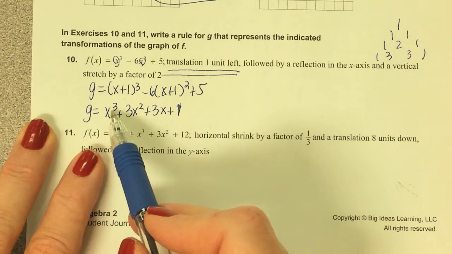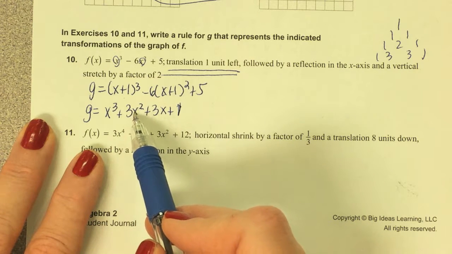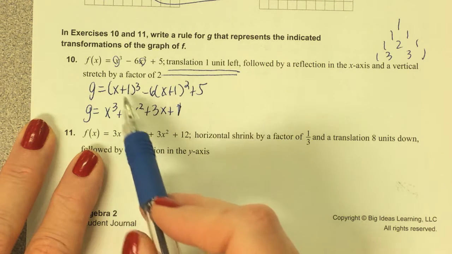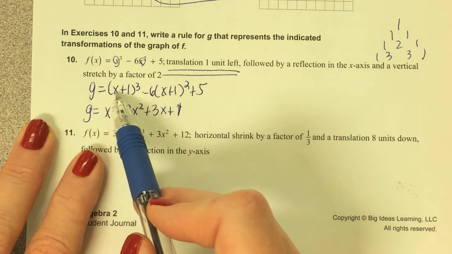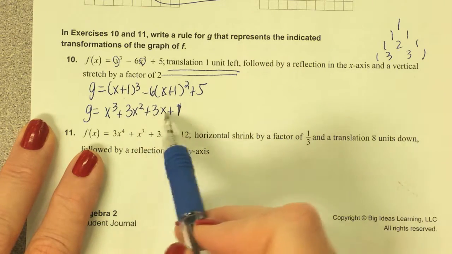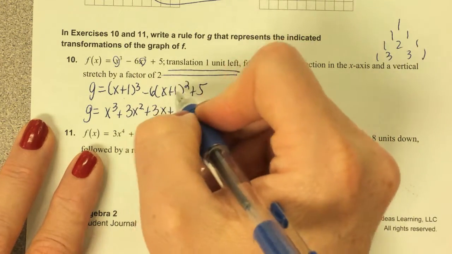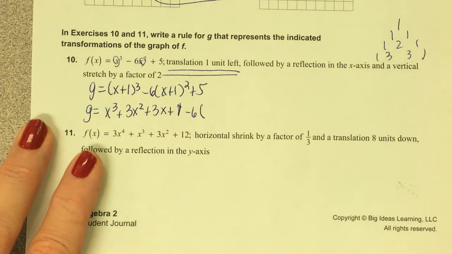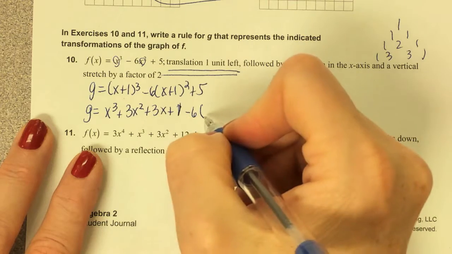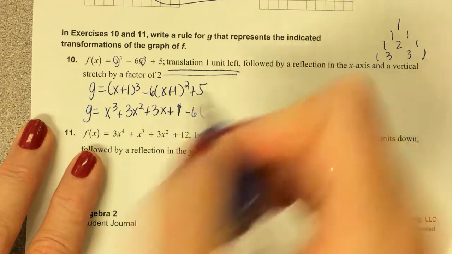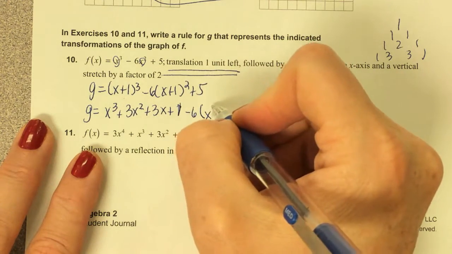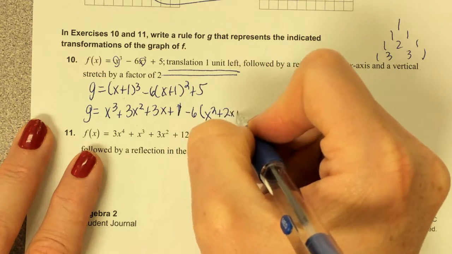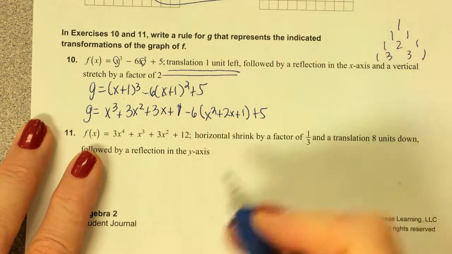It's going to be 1a to the third plus 3a squared b, b is 1. See how a is x and b is 1? So that's how I got that quickly. Can anybody do x plus 1 squared that quickly? Do you know what that would be? Go ahead, Amisha. Good. And then I have the plus 5.